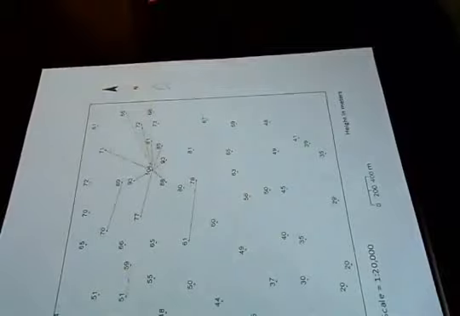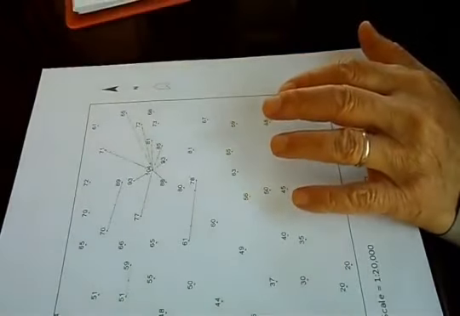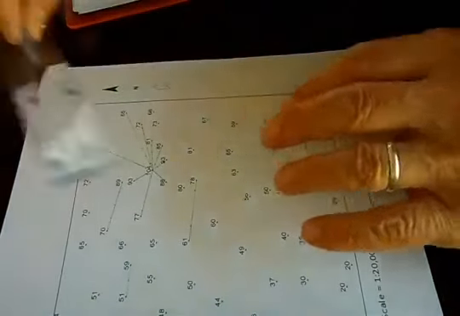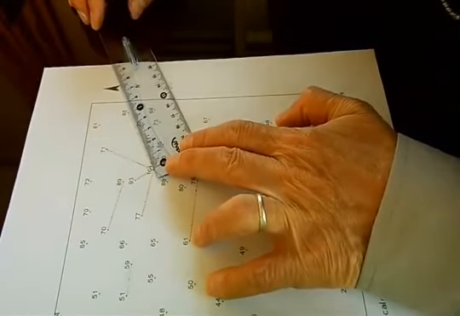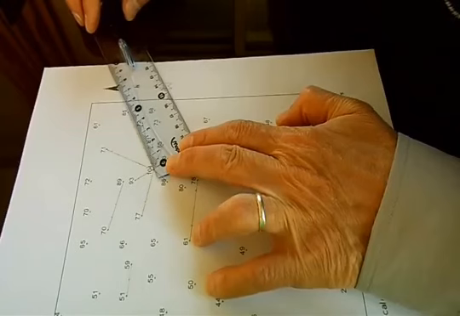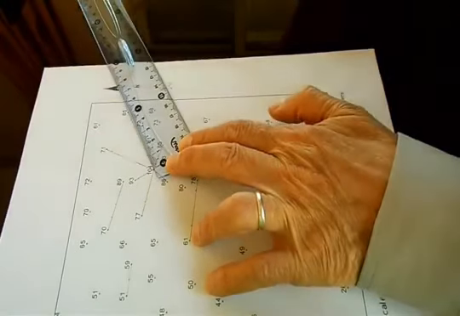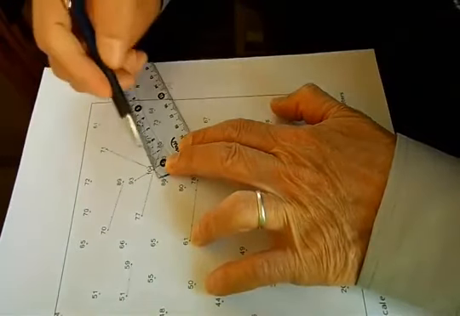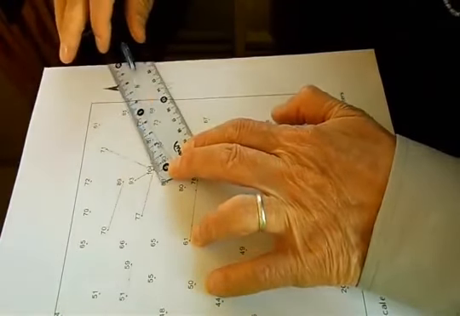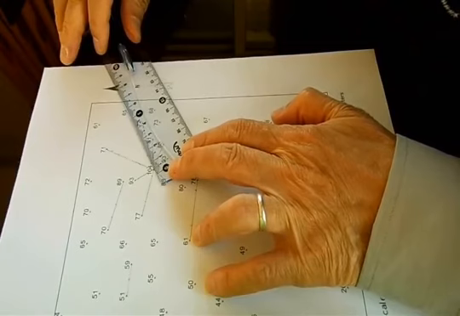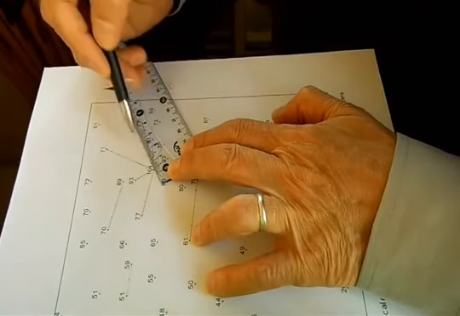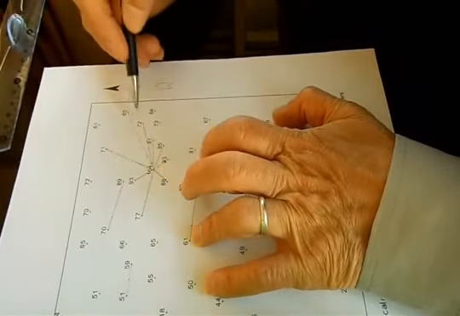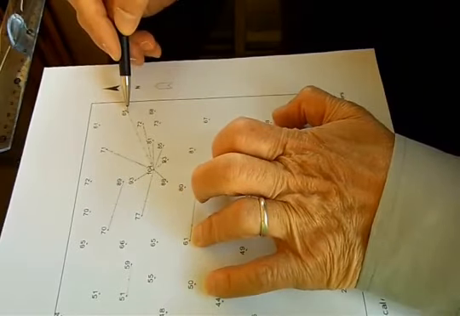So I start with D1, and as we said, D1 is 5.4 millimeters, and it is from here, it is 5.4 millimeters. Then I got 6.8 millimeters, another 6.8, another 6.8, until I reach the final 65.